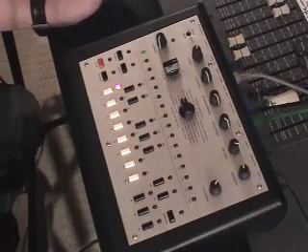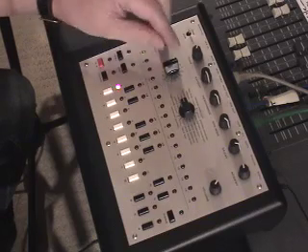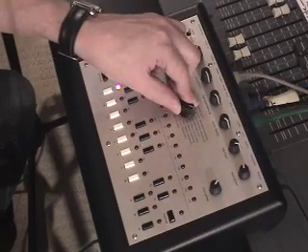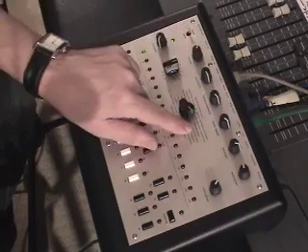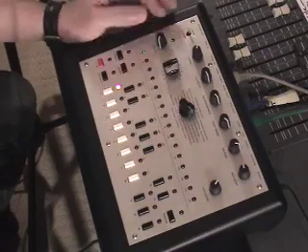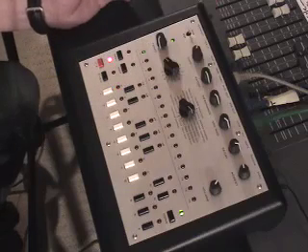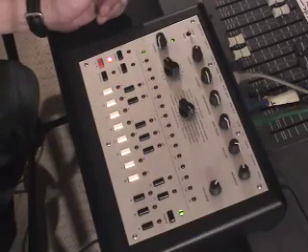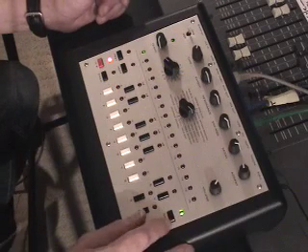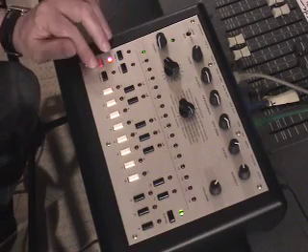Okay, so let's go back to the first thing that you probably want to do, which is programming a pattern. You go to Pattern Edit, which is the third position to the right, and now you select a bank. Now I want to program a pattern. You see that the done LED is lit up, and that means the pattern is empty.